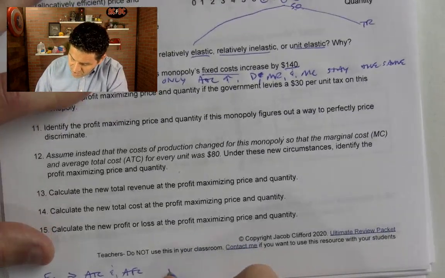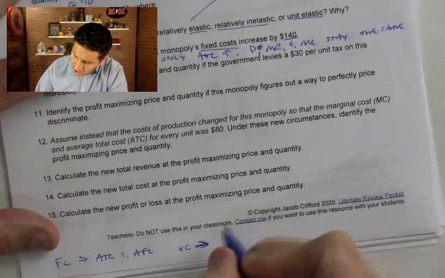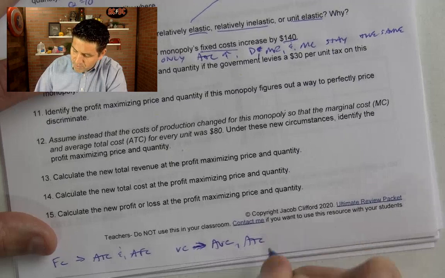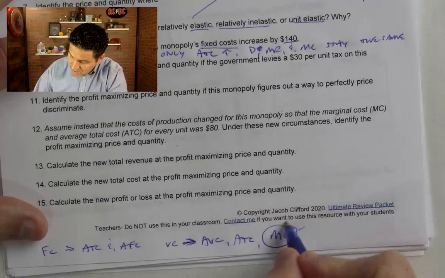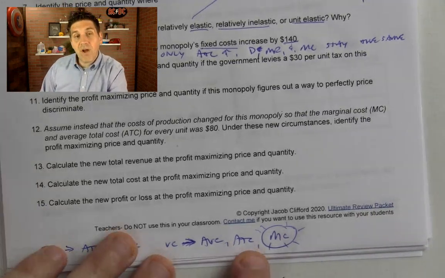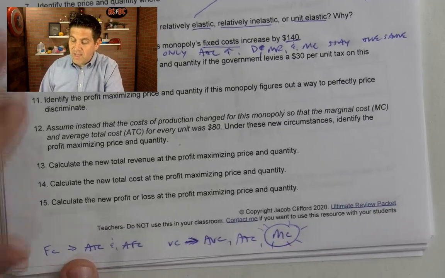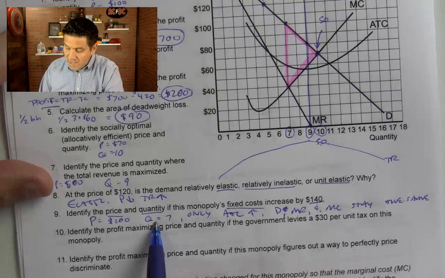A change in variable cost, though, is going to change. A change in variable cost will change the average variable cost, obviously. It'll change the average total cost, which is important. But the most important one, it's going to change the marginal cost, and the marginal cost tells you how much to produce. That's why that's important. A change in variable costs would affect output. A change in fixed costs doesn't affect output. That's why the answer is quantity stays exactly the same as it was before in question 9.